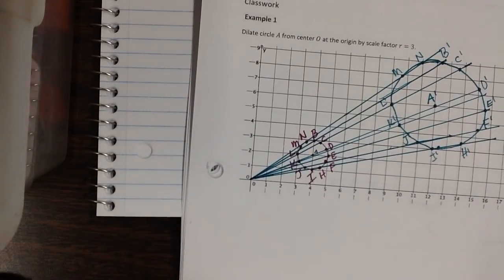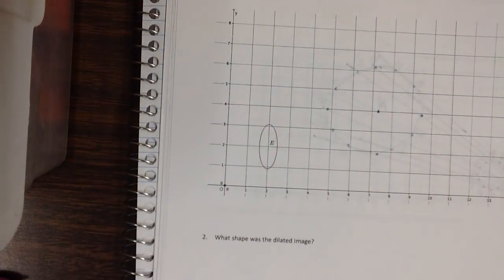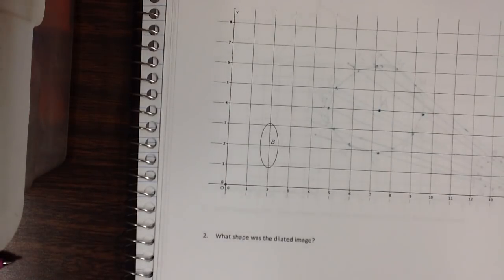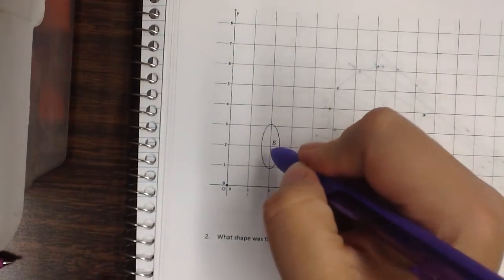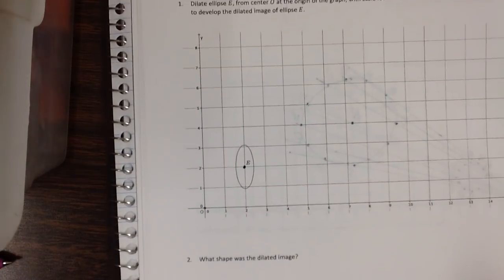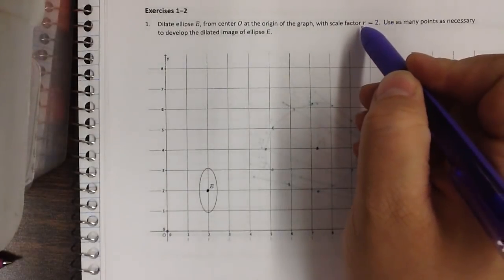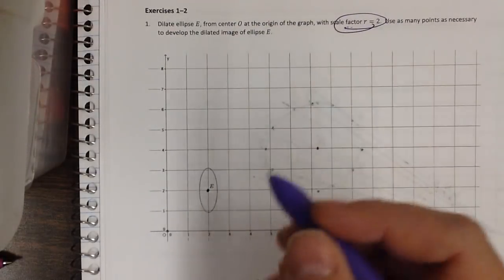So now we're going to do example 1 and 2 here real quick. Again, same type of scenario, okay? We're going to do the same thing, but now we're using this. I'm going to put a point in the middle, that's E. Okay, we're going to scale factor this, or dilate this with a scale factor of 2.